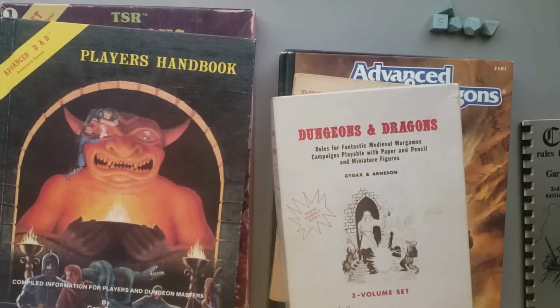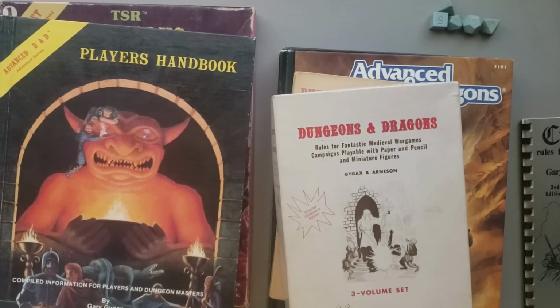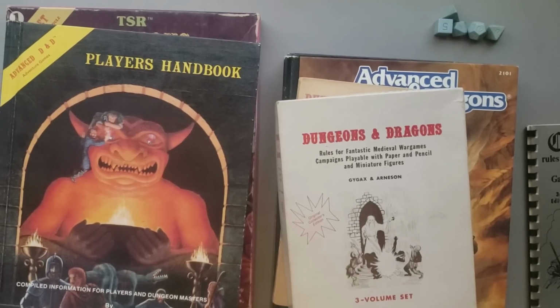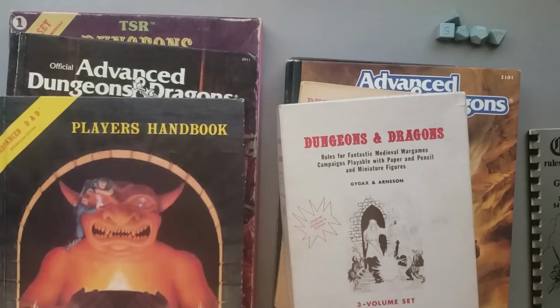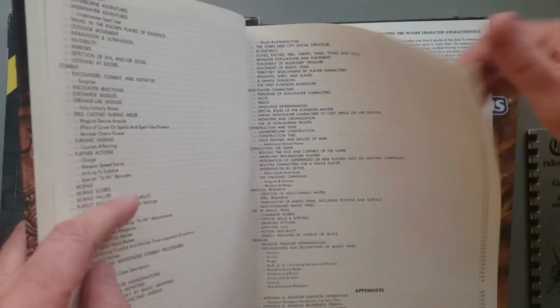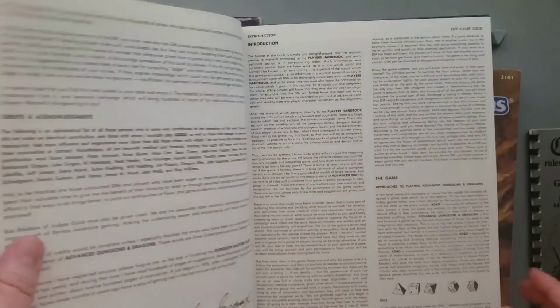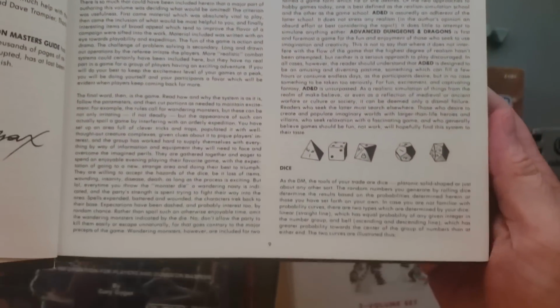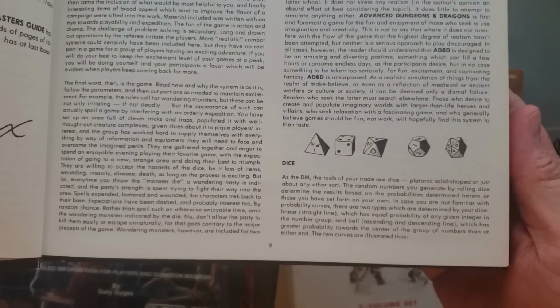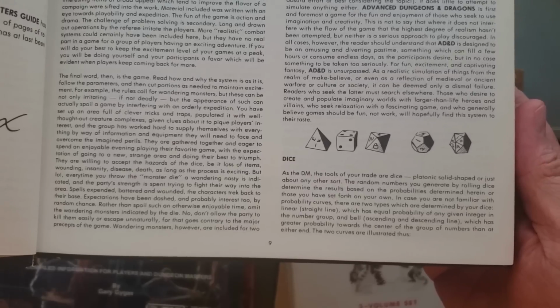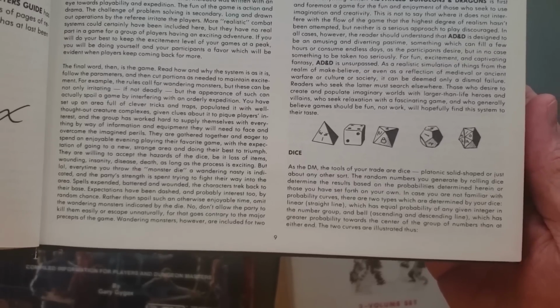So we know that Gary was pretty enamored with this idea of how to generate different types of results, different probabilities with different styles of dice. So much so that he actually writes a whole section in the 1979 Dungeon Master's Guide, specifically just about how to use dice to generate different probabilities. This is right at the very beginning of the book, and he talks about dice being the tools of your trade and using bell curves, ascending and descending, and generating greater probability towards the center of the group.